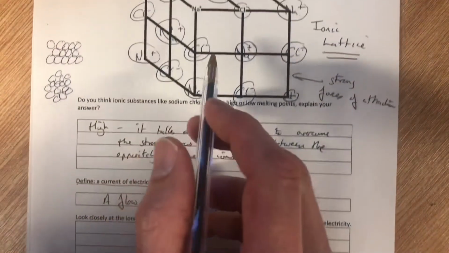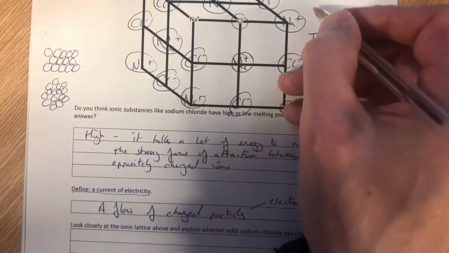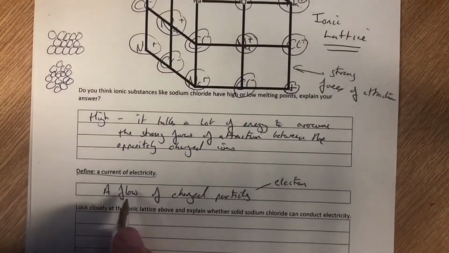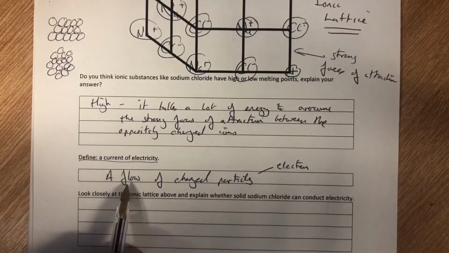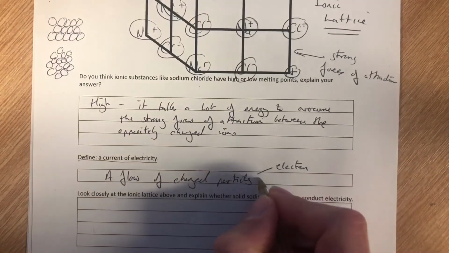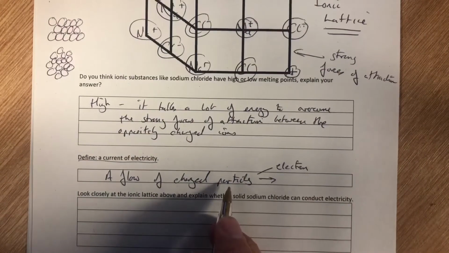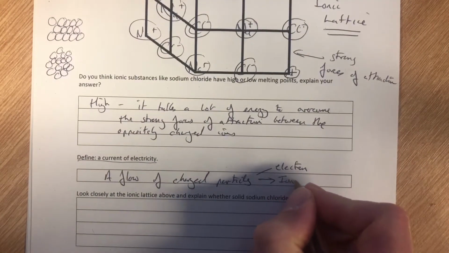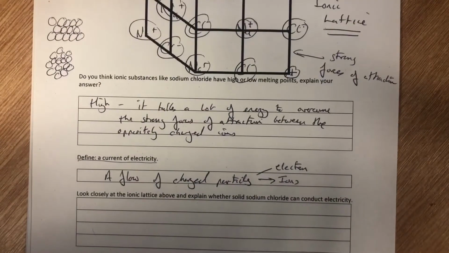But what we have here, of course, is ions. Now, what is an ion? An ion is a charged particle. So electricity can flow if the ions can move. A flow of charged particles is either a flow of electrons or a flow of ions.